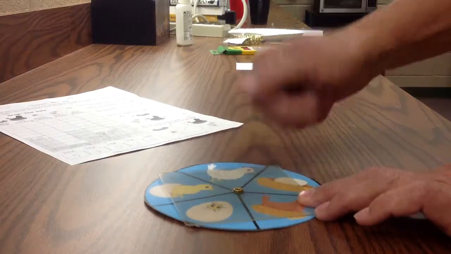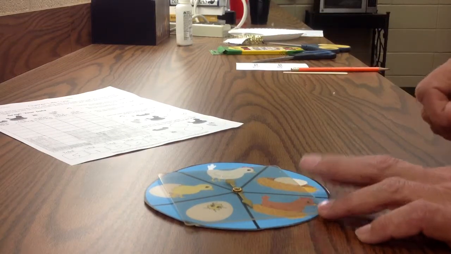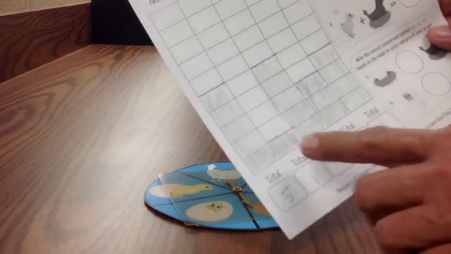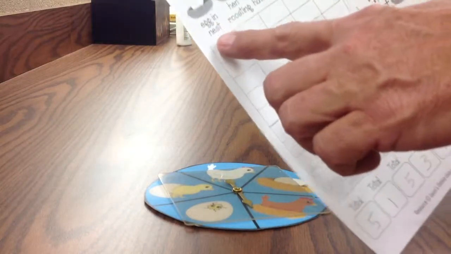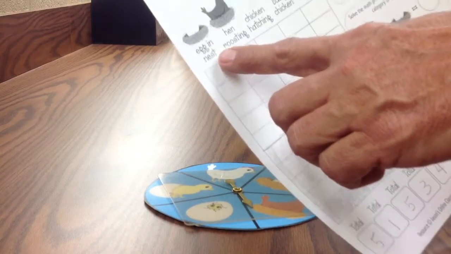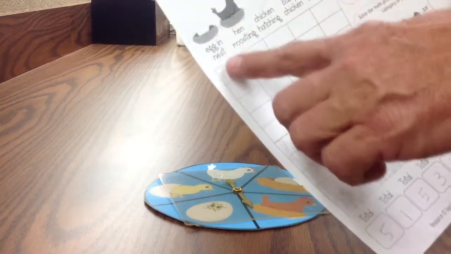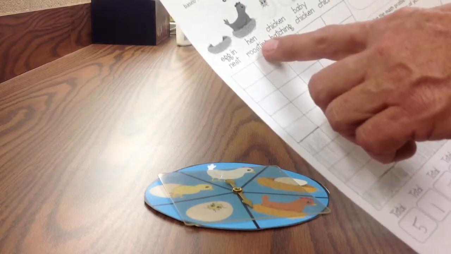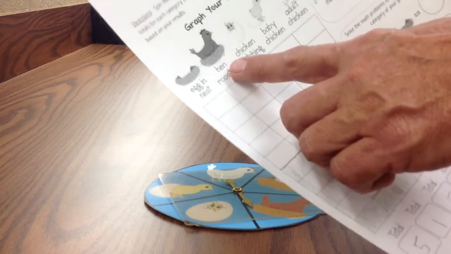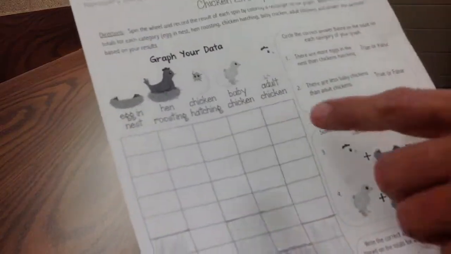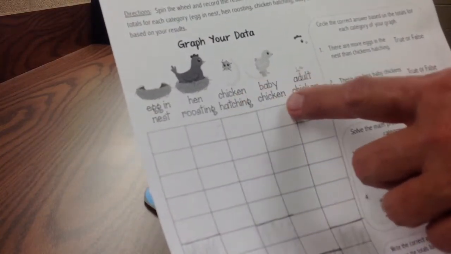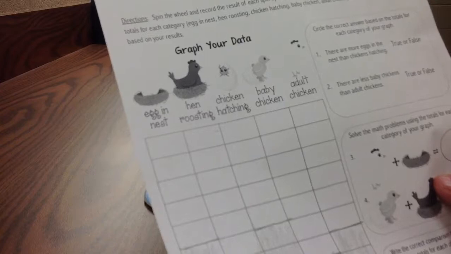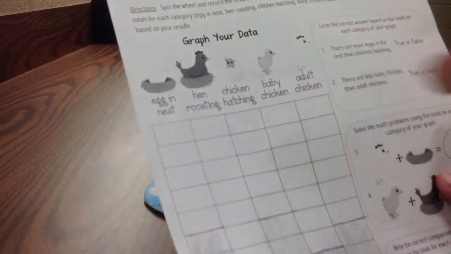Do 10 spins on your overhead, whatever it lands on. The chicken's sitting on the nest. Right here you'd graph in one box. Now this does explain the life cycle of the chicken right here. Egg in the nest, so the chicken laid the egg in the nest, and the only way it's going to hatch is the hen has to sit on it and hatch those eggs out. And then this is the little chick hatching out, grows into a baby chicken, and then eventually grows into an adult chicken. So this kind of tells them the life cycle right here.